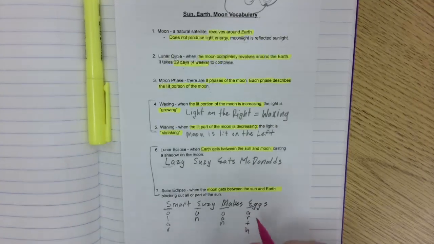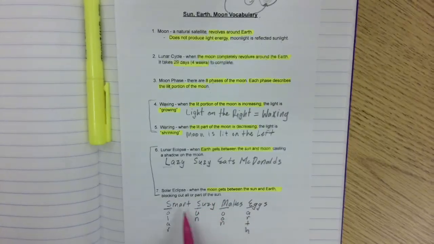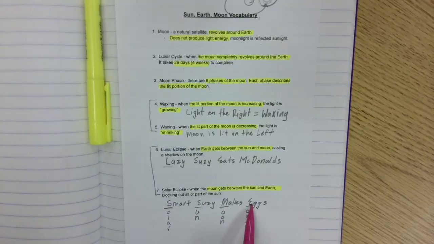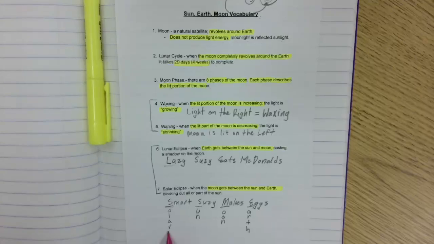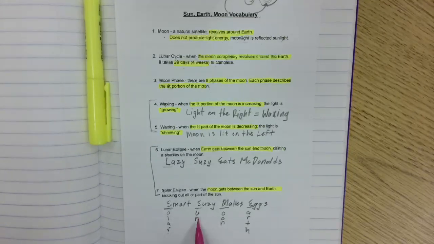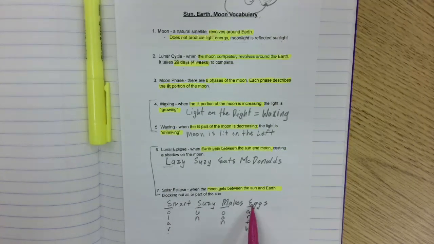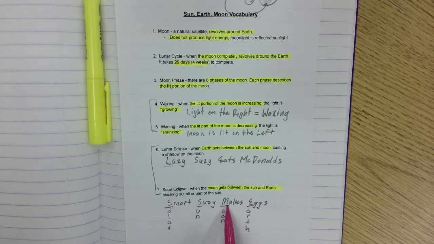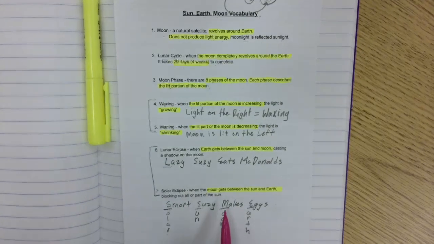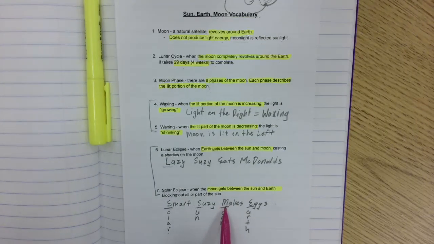So what this whole thing means, smart Susie makes eggs, it means for a solar eclipse, the sun is first, the moon is in the middle, and the earth is at the end, and they form a straight line. So for a solar eclipse, the sun, moon, and earth must be in a straight line with the moon in the middle. That is the only time a solar eclipse can occur.